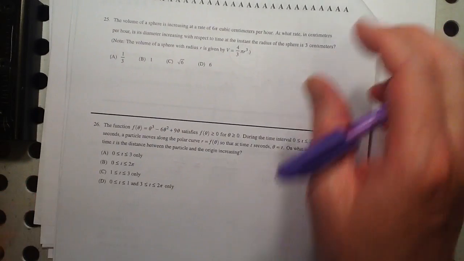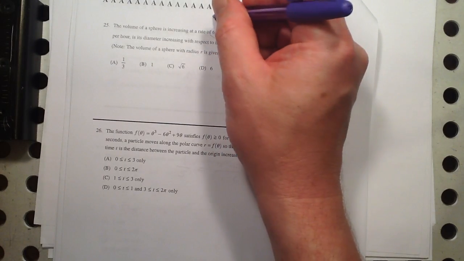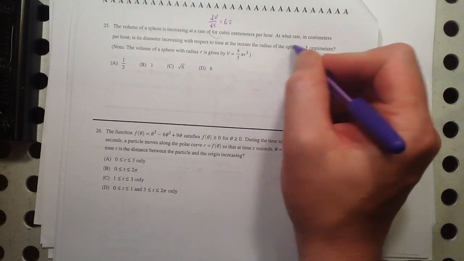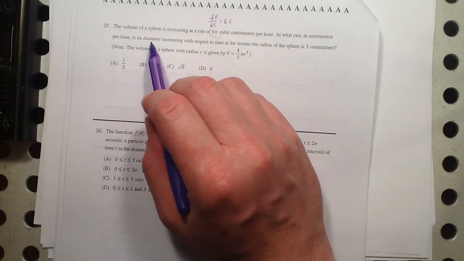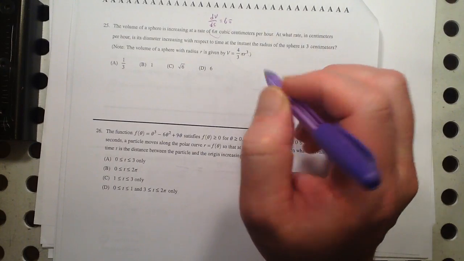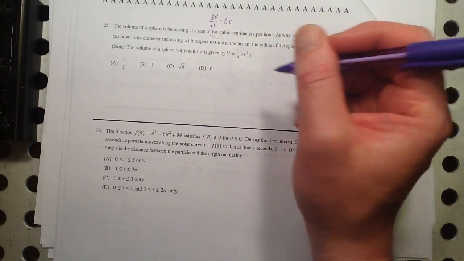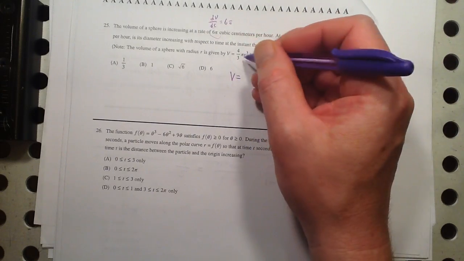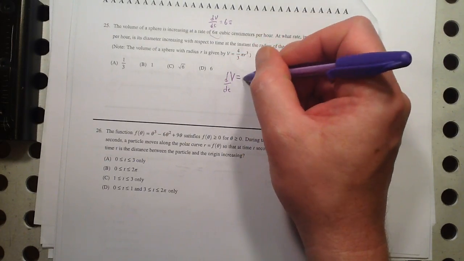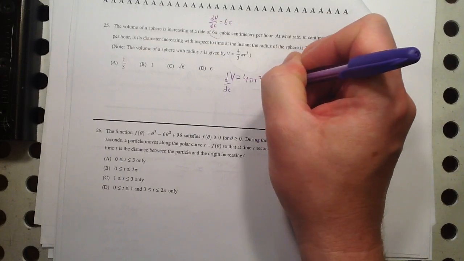Number 25. The volume of a sphere is increasing at a rate of 6 pi. So that's dV/dt. I'm just going to make a note of that here. At what rate in centimeters per hour is its diameter increasing with respect to time at the instant that the radius is 3? They're giving us the volume formula, so I'm going to go ahead and take the derivative of this. So dV/dt would be equal to 4 pi r squared dr/dt.